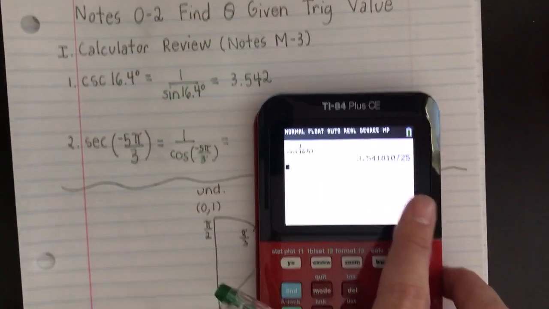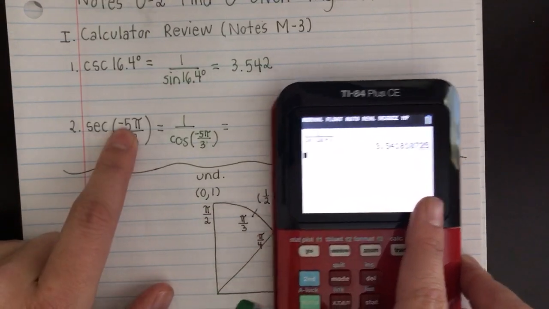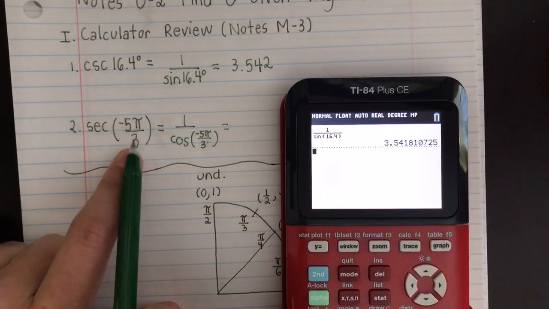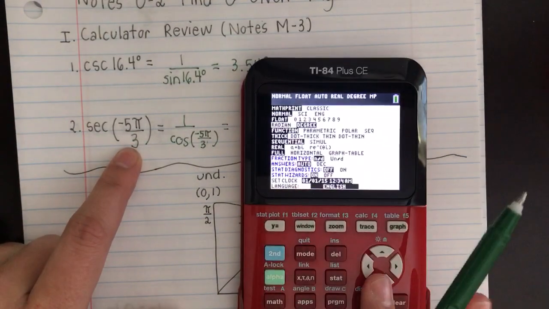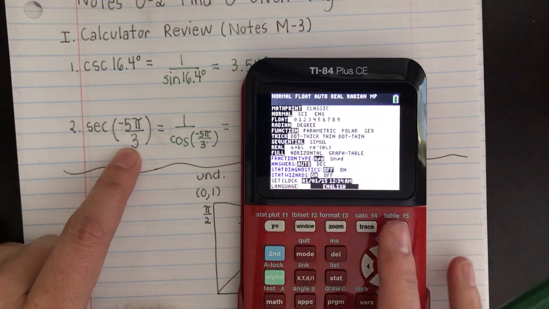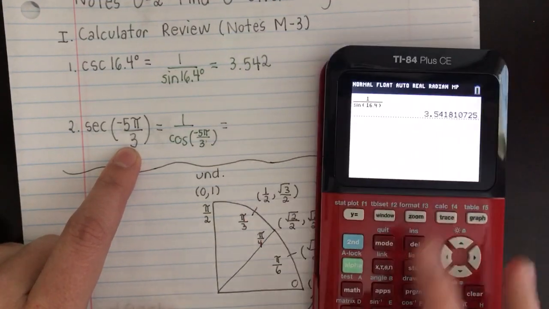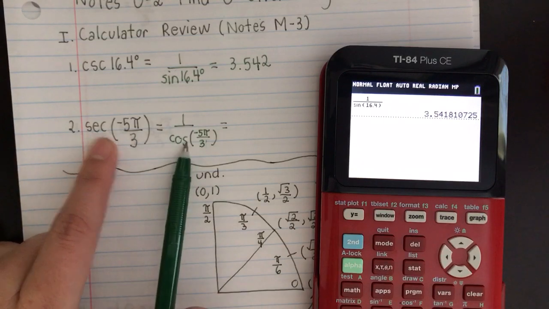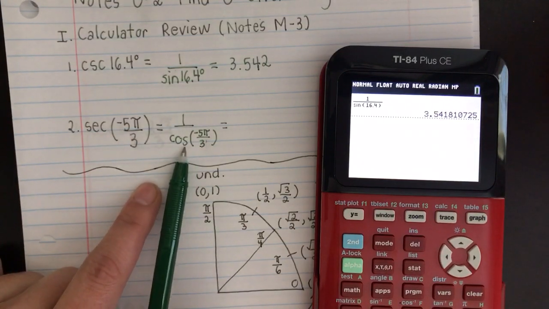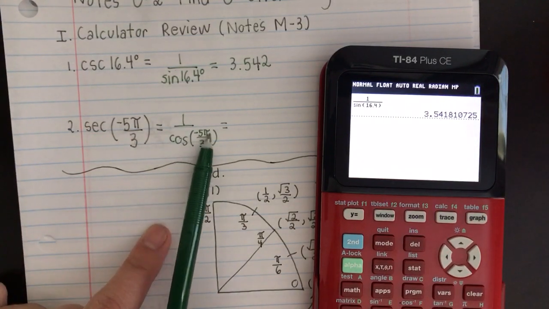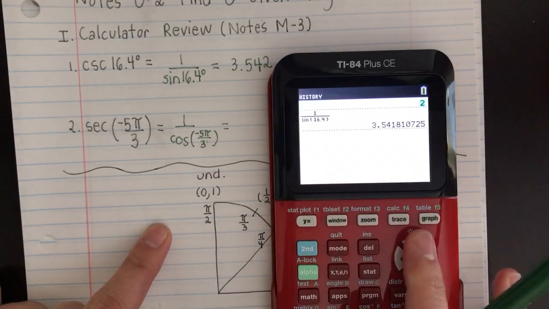Now on number 2, you're asked to find the secant of negative 5 pi over 3. You know you're in radians now. So in your mode, the first thing you'd want to do is change to radians. And then secant is the reciprocal of cosine. So 1 over cosine of negative 5 pi over 3.